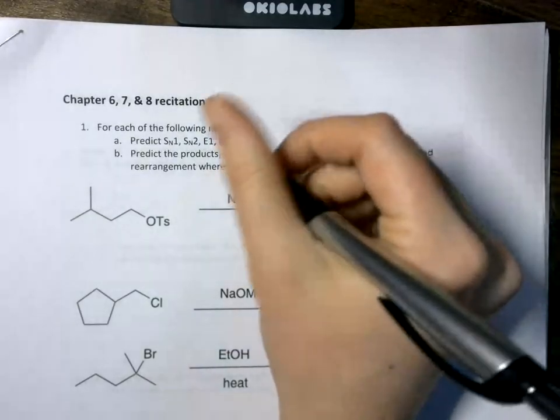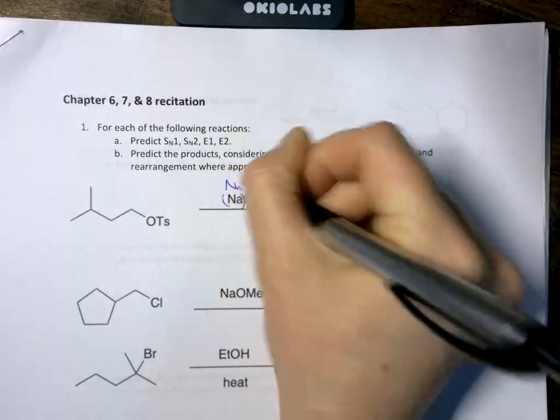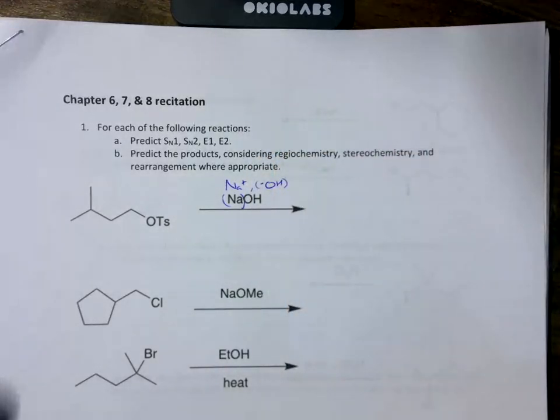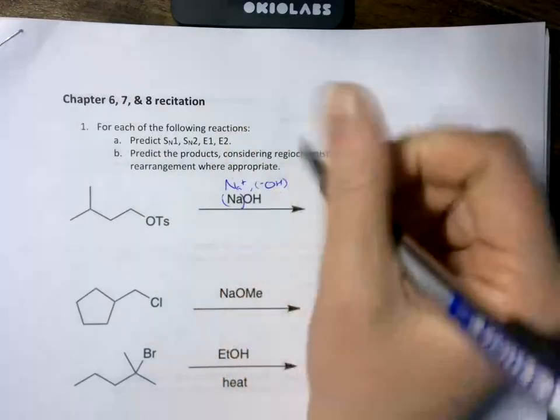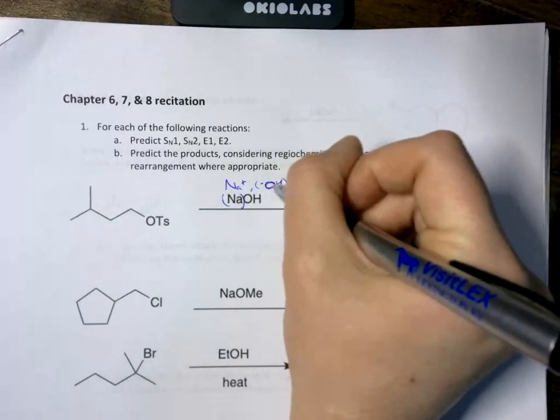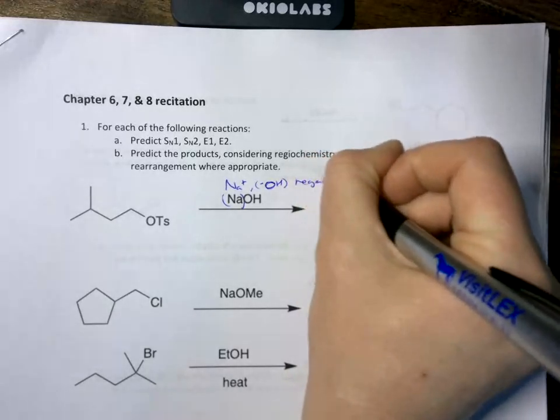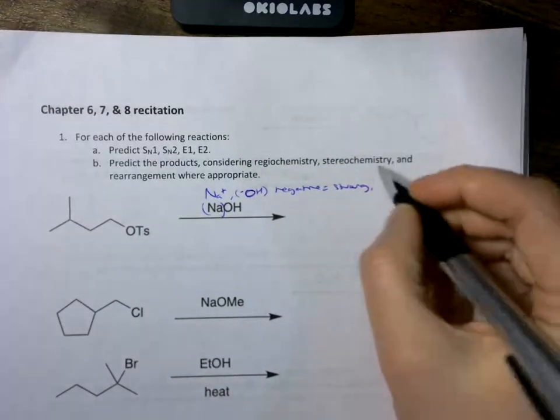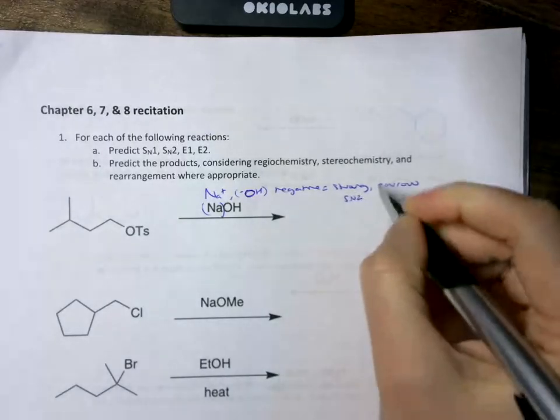For my first one, we have NaOH. Anytime you have a metal counterion, that's Na plus, and the organic molecule that's next to it is going to be negatively charged. So the sodium is positive, and the oxygen attached to it is going to be negative. OH minus, that negative charge indicates it's a strong nucleophile, and it is narrow, so I think it's going to probably favor SN2.